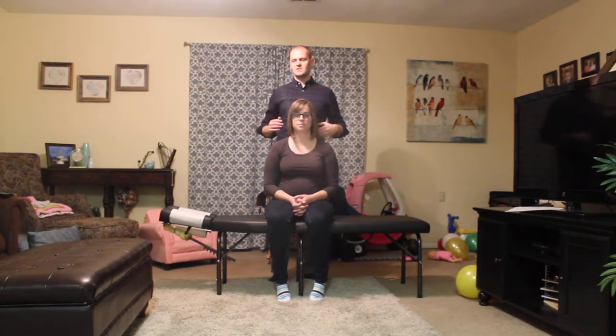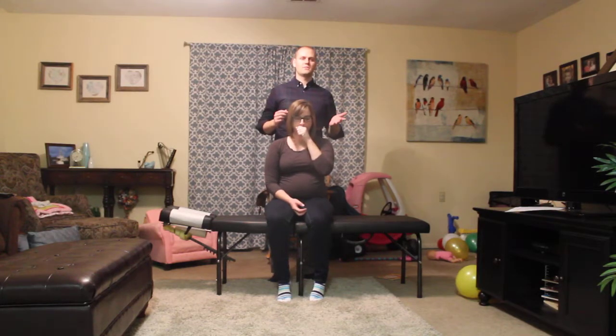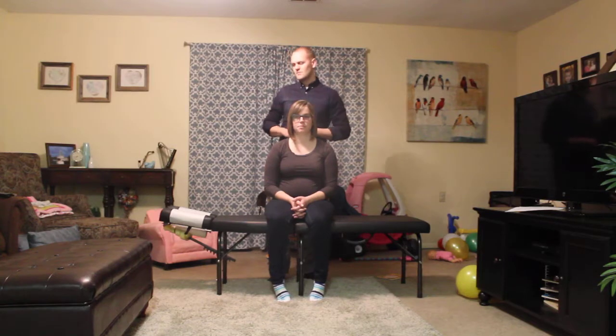What this does is, when we laterally flex the patient's head, we're decreasing the IVF on the ipsilateral side of lateral flexion, and that decreased size of the IVF could cause the herniated disc to push onto the spinal nerve, causing more symptoms.